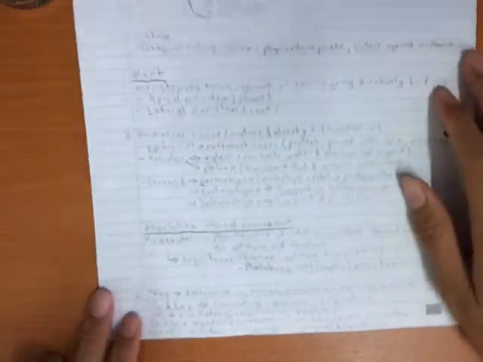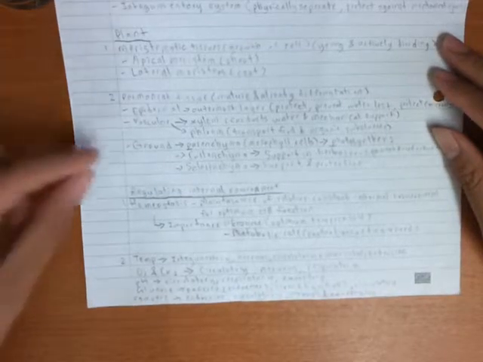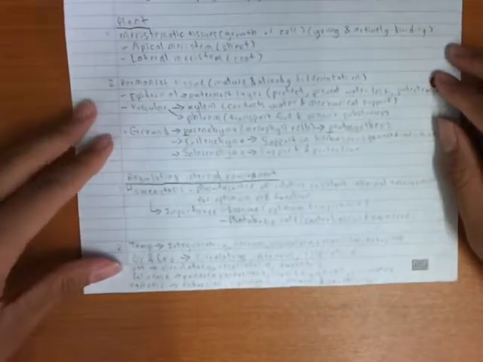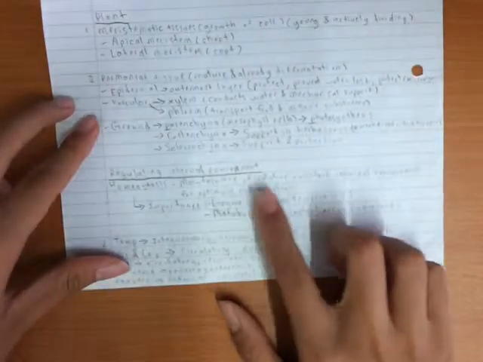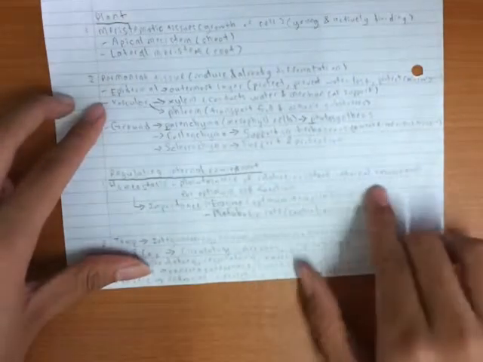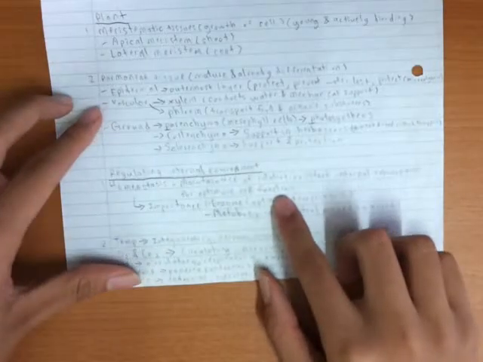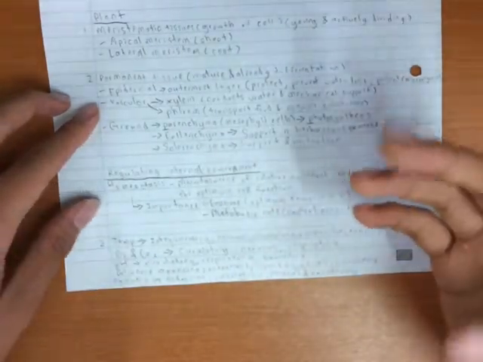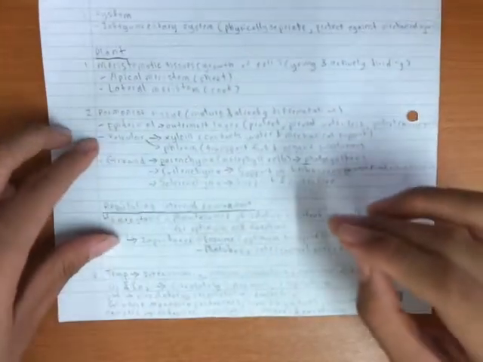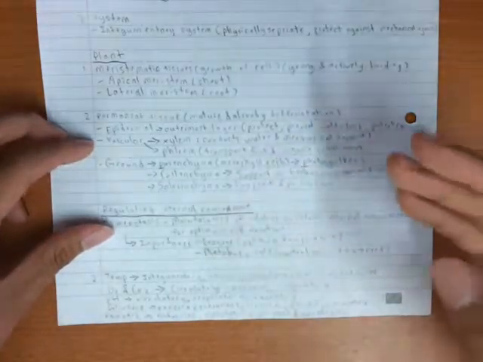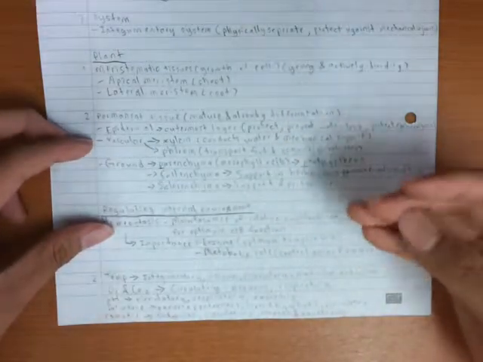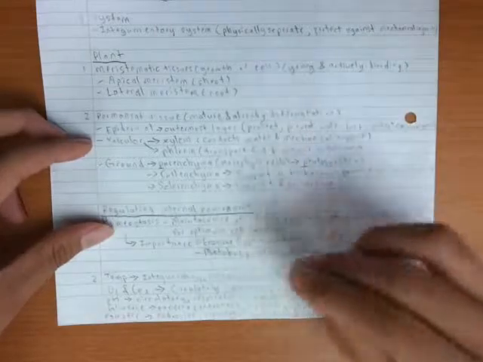Okay, now the last part related to our Biology Form 4 Chapter 2 will be regulating the internal environment, where we call this homeostasis. Now, homeostasis is basically the maintenance of a relatively constant internal environment for optimum cell function. So one example is when your temperature goes down, you need to maintain it at the optimal temperature, which is 37.5 degrees Celsius. So your body is going to do something to make it go back up again.